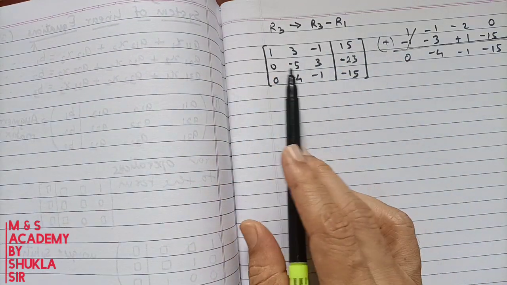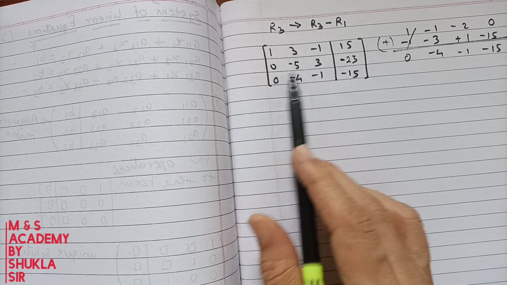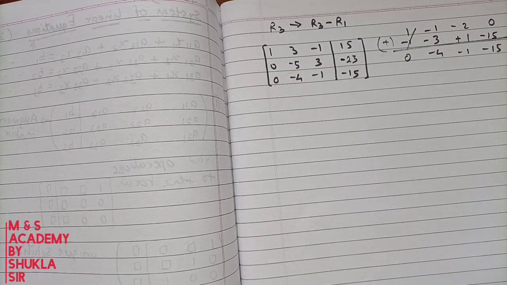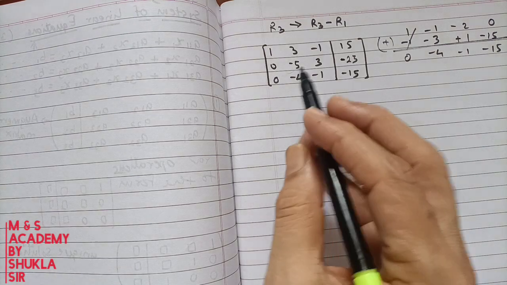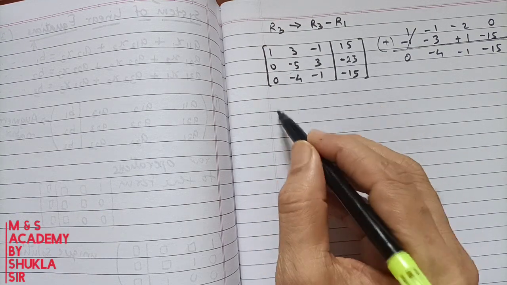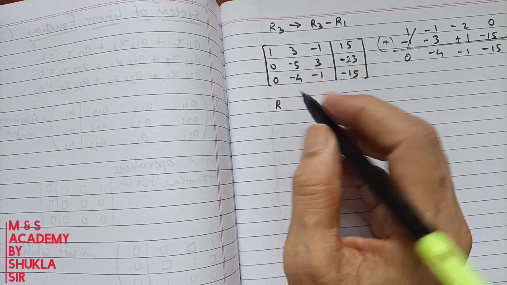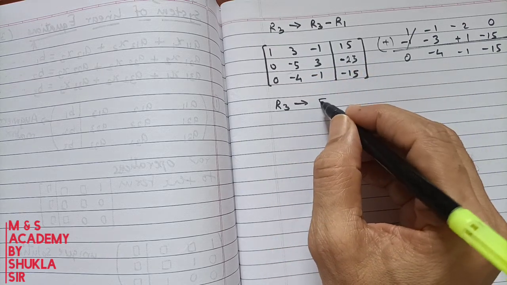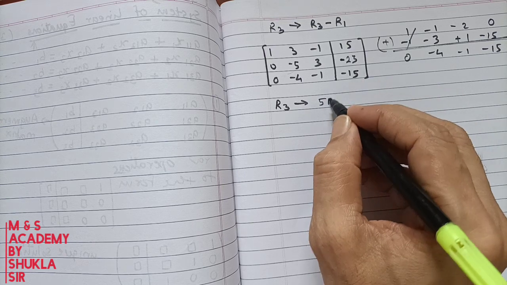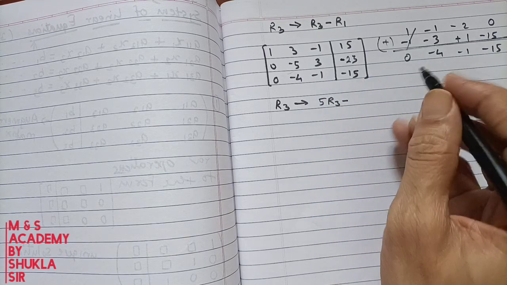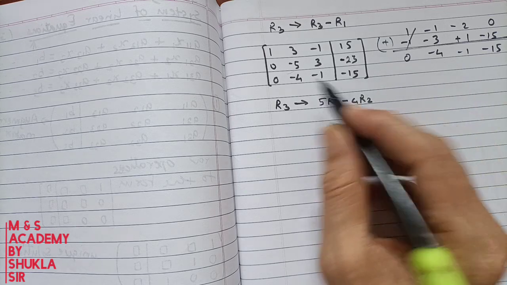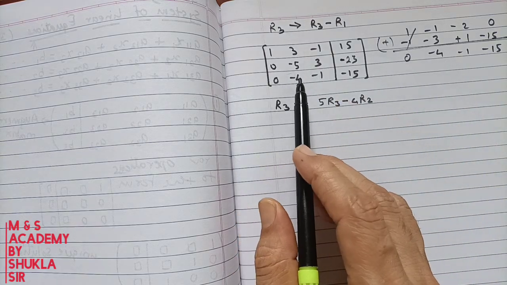That is, we'll perform the operation to make that entry 0 in such a way that R3 is changed by first multiplying R3 by 5 and R2 by 4. So the LCM of 4 and 5 becomes 20, so that becomes 0.